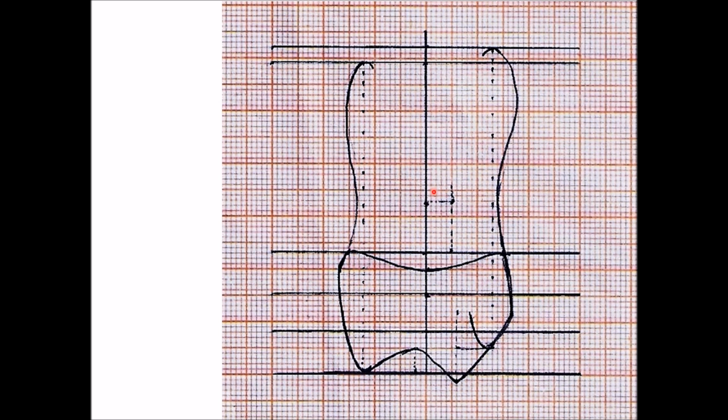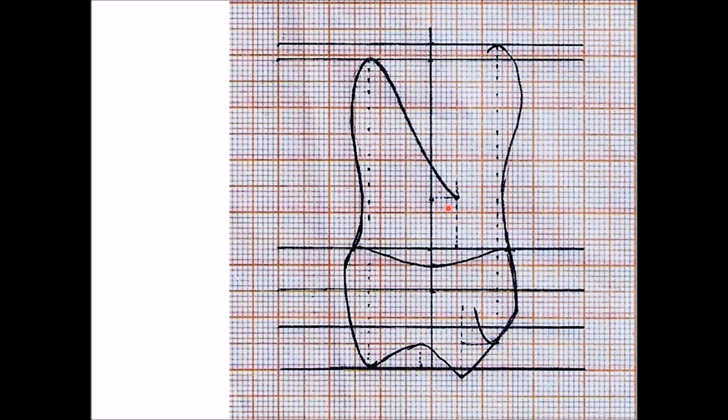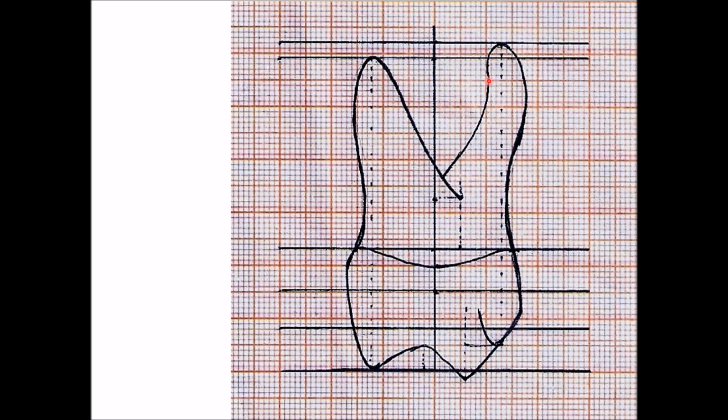Then I have to continue to draw the sides of the two roots. This is the starting point of the mesiobuccal root, and then I have to draw the palatal root. The palatal root has a description which we call the banana shape. By this I have finished my mesial aspect image.